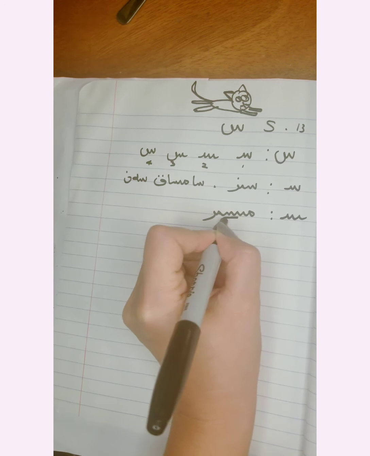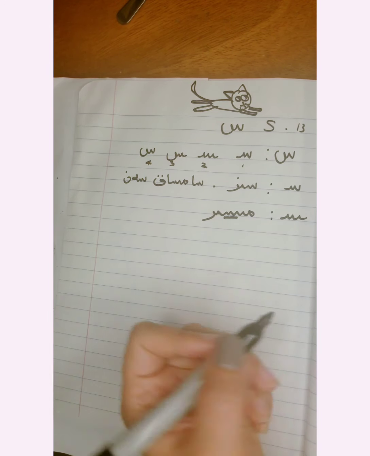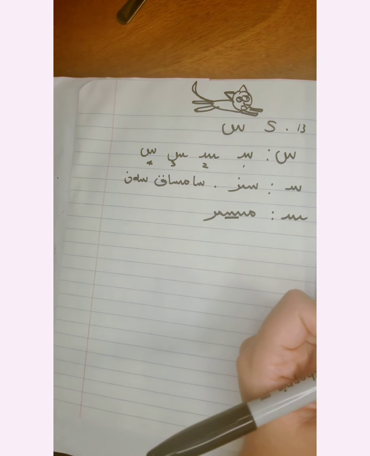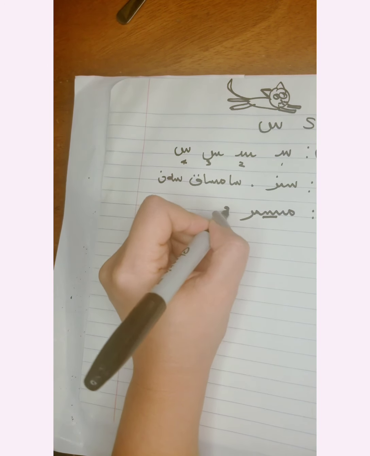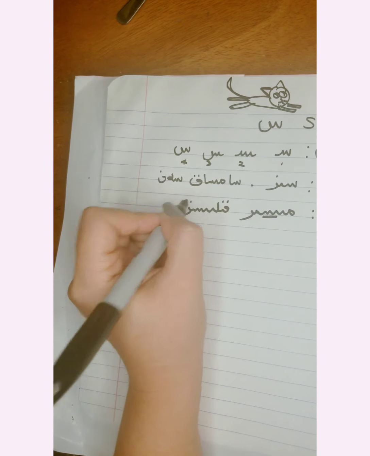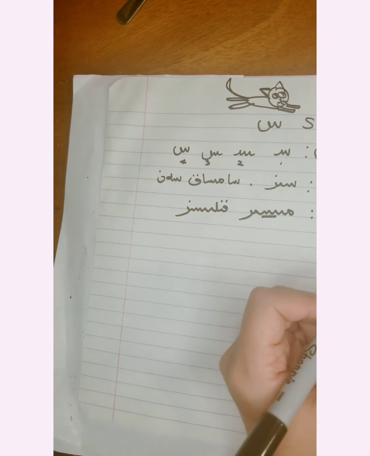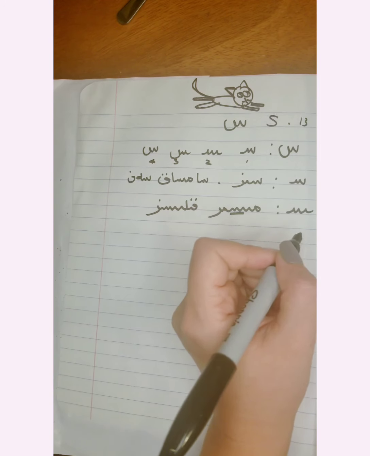So here you can see this is the middle connecting form. And sestra means a nurse, or classes you do, like it's a verb. And then sis is the suffix of the second person.